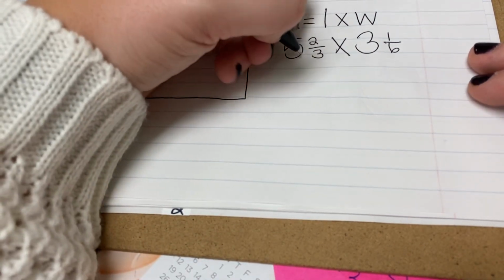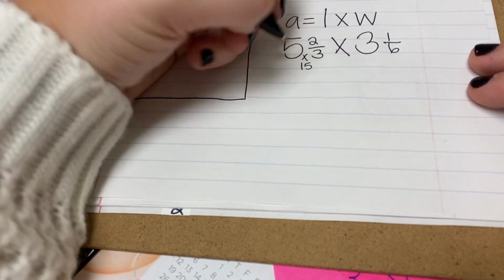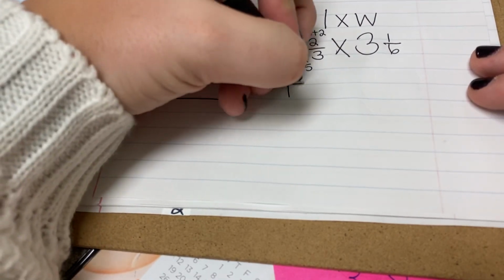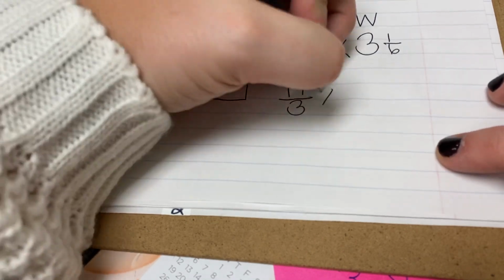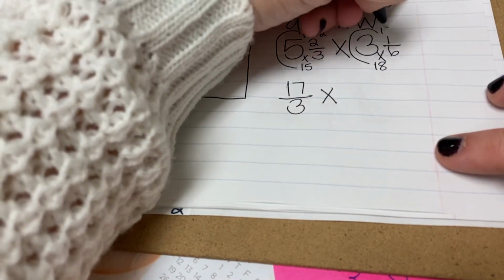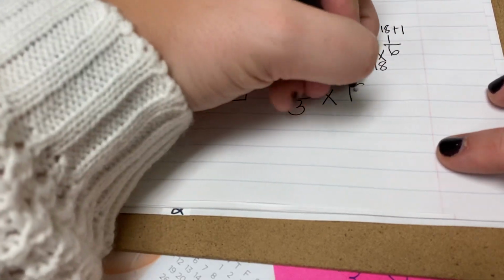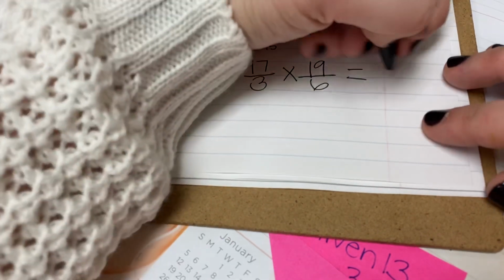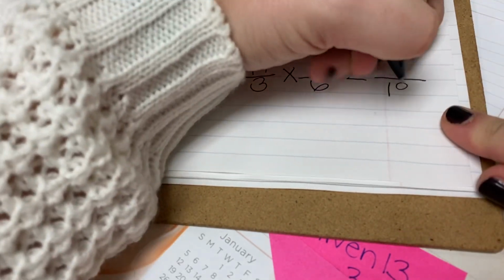All right, so 5 times 3 will be 15. 15 plus 2, so I get 17/3 times 3 times 6 is 18. 18 plus 1 is 19/6. And again, we multiply across. The denominator is a lot easier. 3 times 6 is 18.